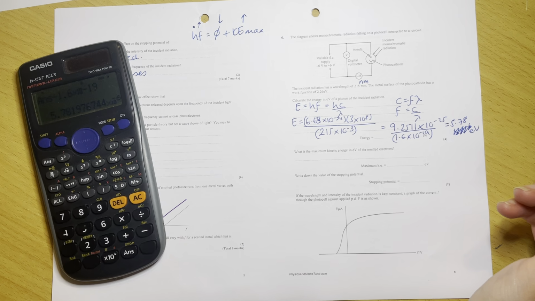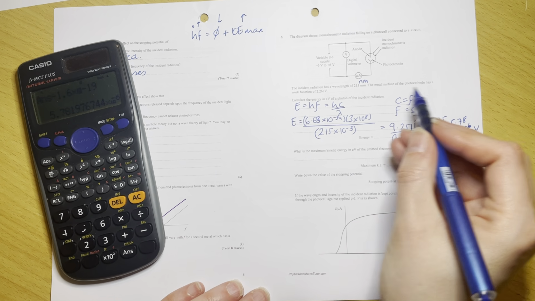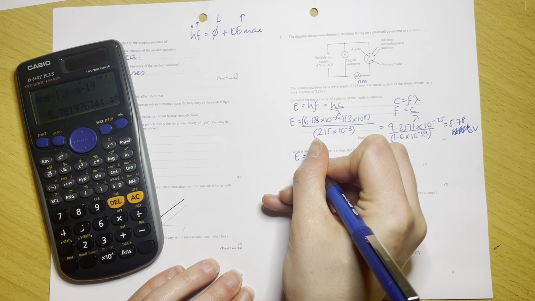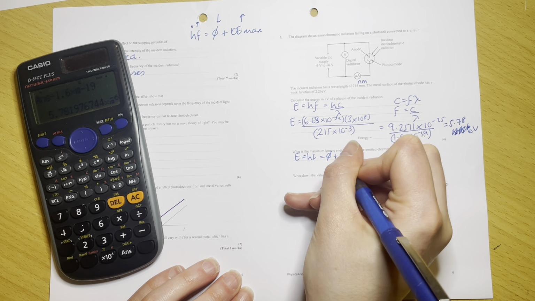Then what is the maximum kinetic energy in eV of the emitted electrons? Well, I'm going to use, here we go, the metal surface of the photocathode has a work function of 2.26 eV. We're going to use the equation E equals hf equals phi plus KE max.